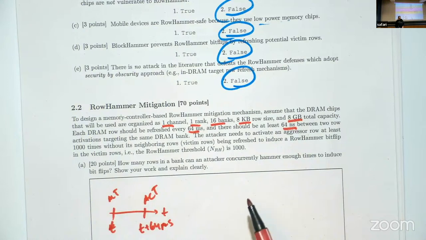So now in this question, we are in the attacker's situation, and our goal is to hammer as many rows as possible and induce bit flips on all of them. So what should we do? We have a budget of activations in a 64 millisecond time window, because after 64 milliseconds, everything will be refreshed. And we need to hammer as many rows as possible.